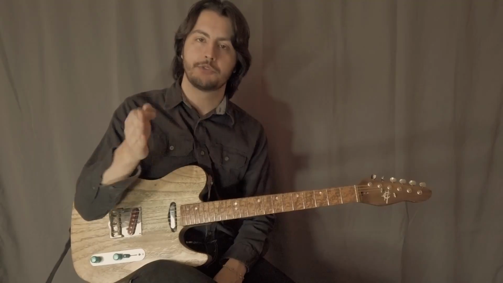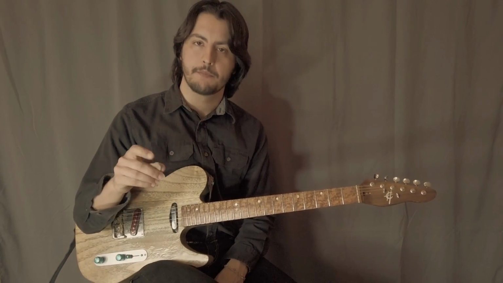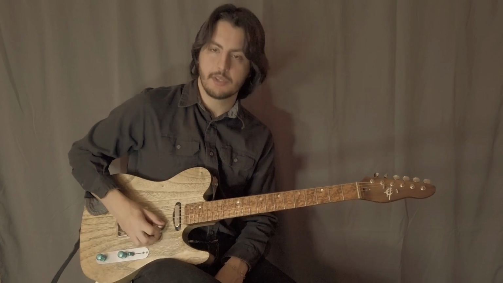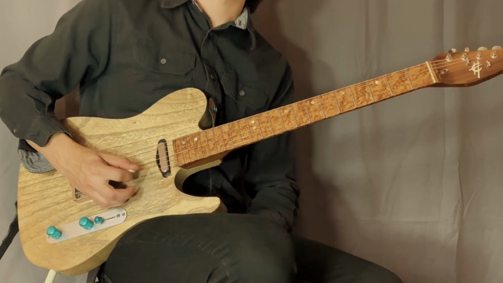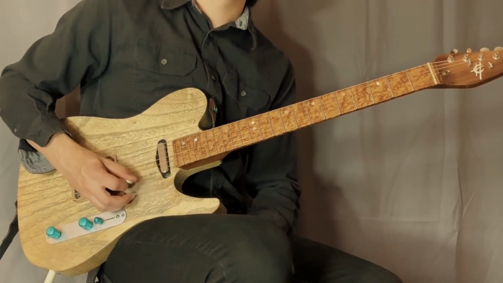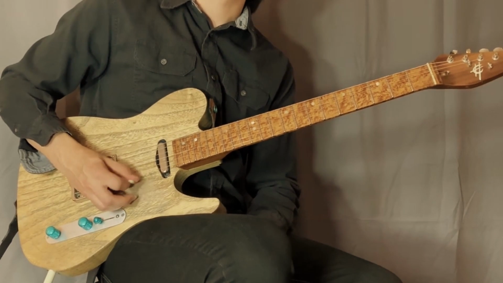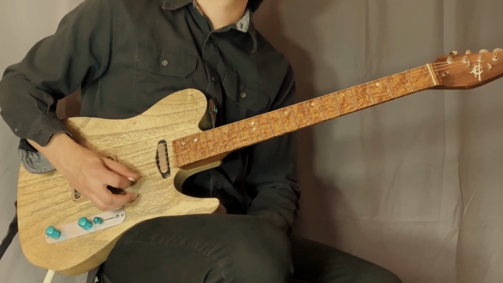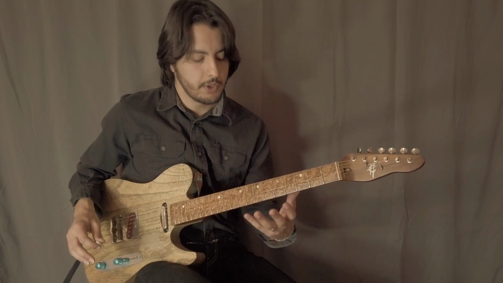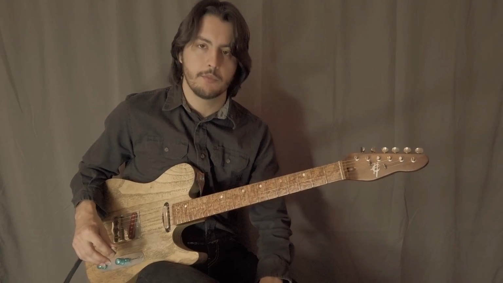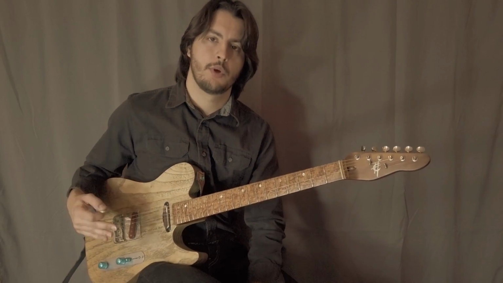And now we're going to try to switch from one time division to the next one without stopping, only using our right hand for now. I'm just picking the open E string here. And now what we're going to do is this very simple pattern using the A minor pentatonic. You can use anything. The concept is what matters here.